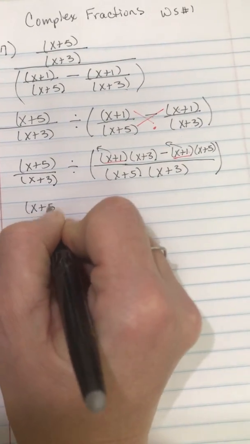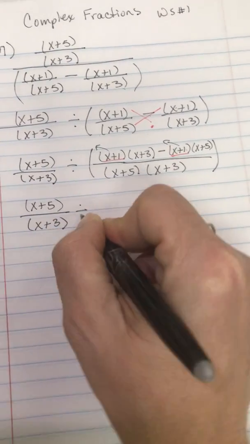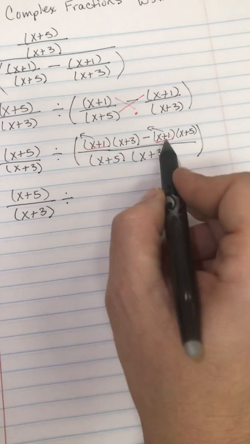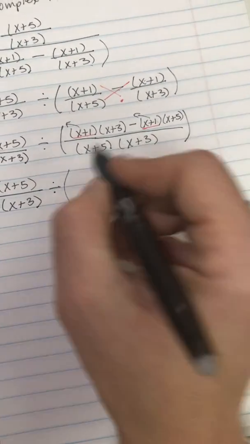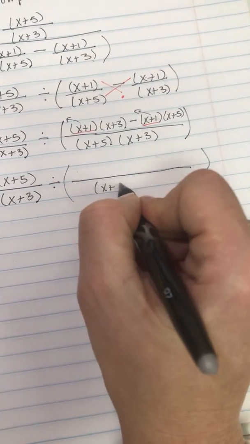So x plus 5 divided by x plus 3 divided by, now I'm going to factor out an x plus 1. So my denominator stays the same.